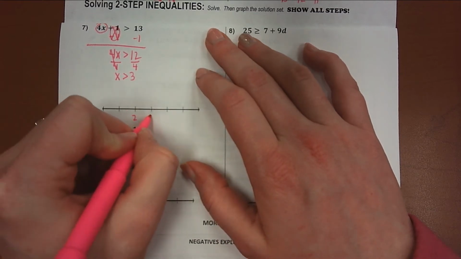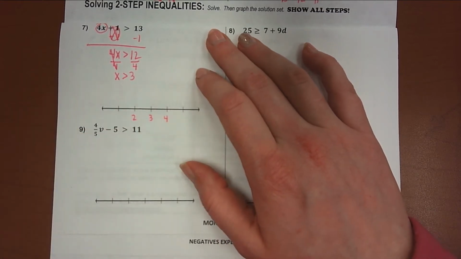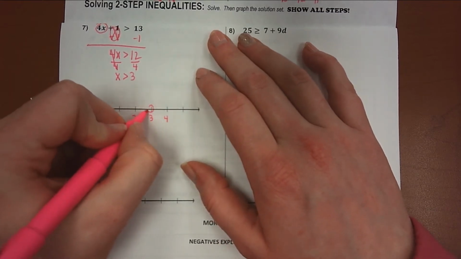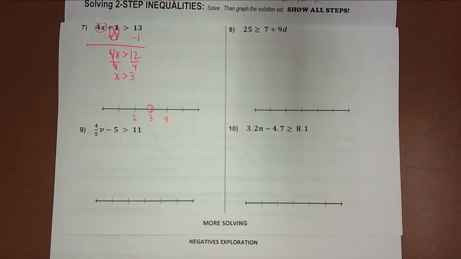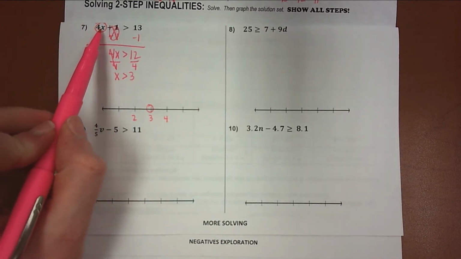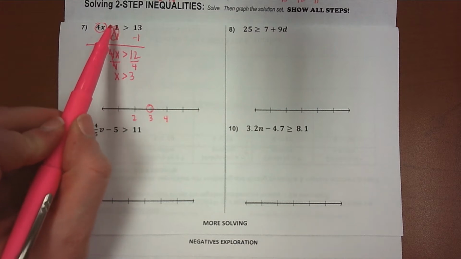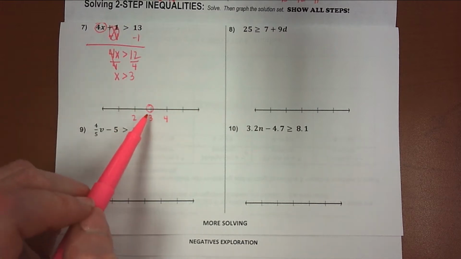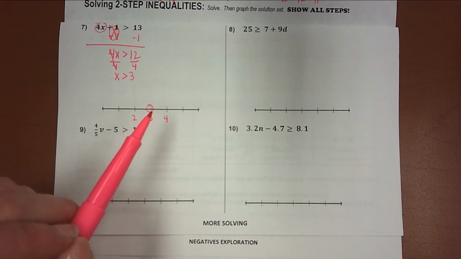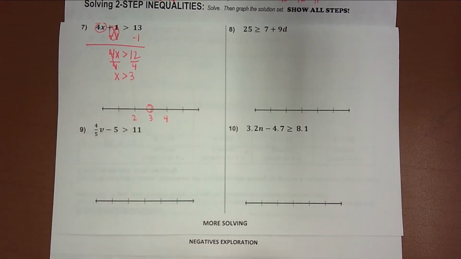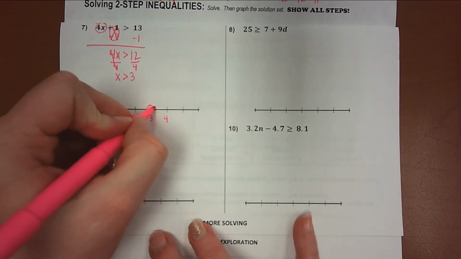On my number line, I'm going to put 2, 3, 4, with an open dot on the 3. If x is greater than 3, it cannot be equal to 3. So if we plugged in 3, 4 times 3 is 12, plus 1 is 13. 13 is not greater than 13, so that's why we leave this open on the 3. 3 is not a solution point. It's not part of the solution set. But any number greater than 3 is.